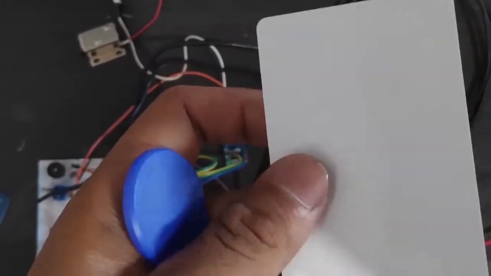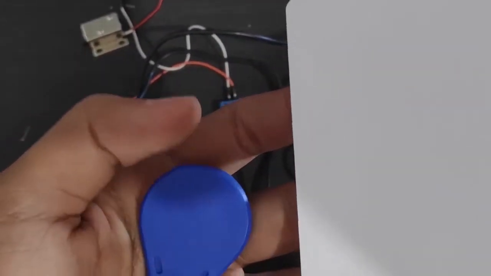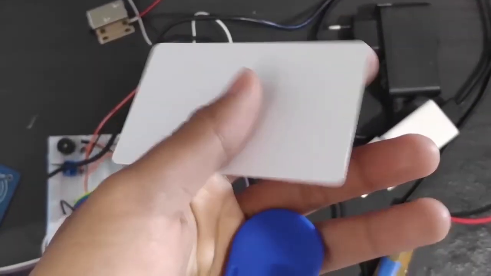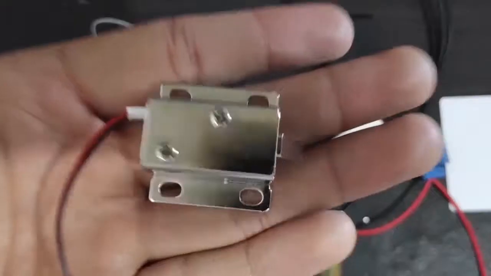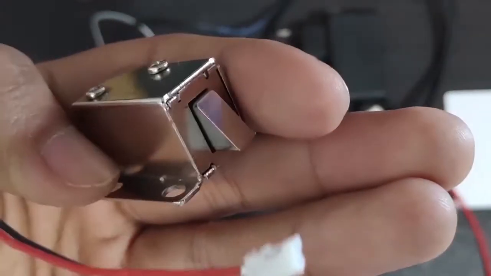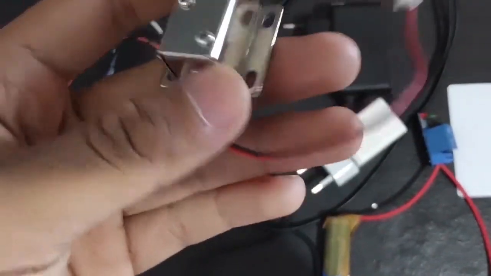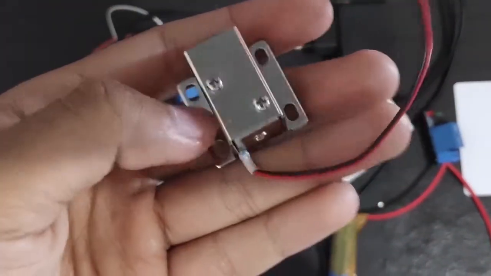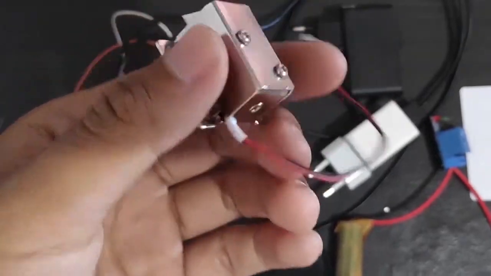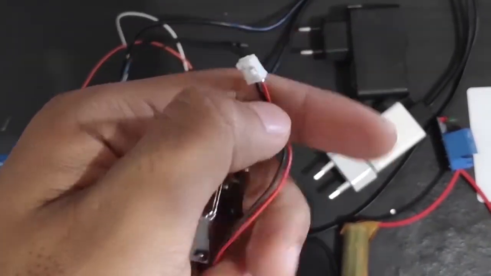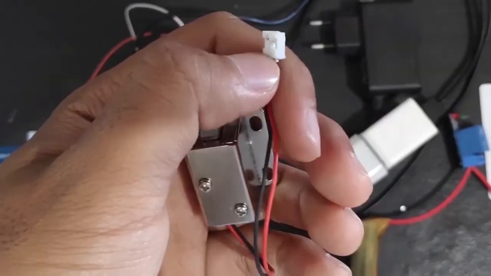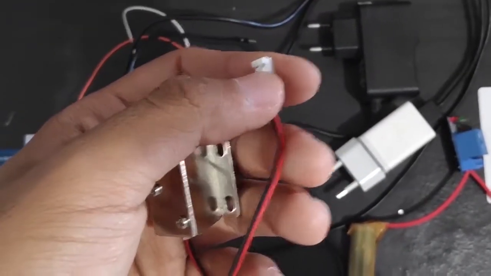And there are ID cards for RFID. We can use another thing, but it should have RFID for recognizing. And this one is the solenoid door lock. The solenoid door lock uses 12 volts as a power source. So it means we should plug the plus and minus of the solenoid into the 12-volt DC source.